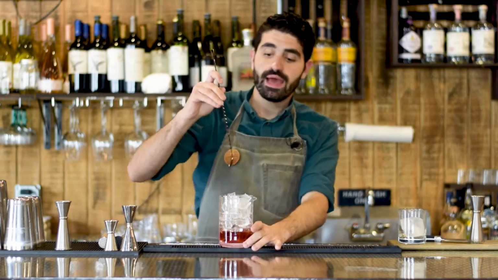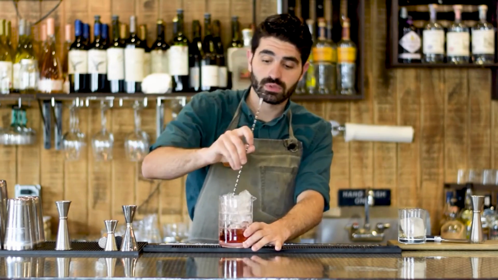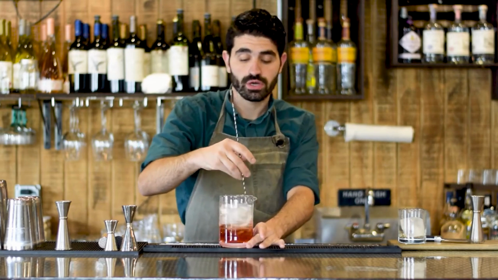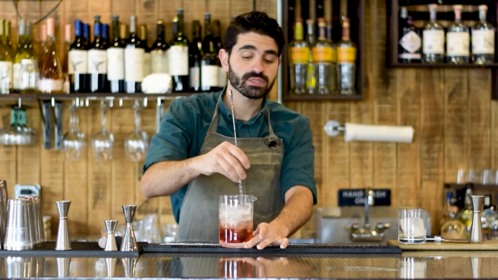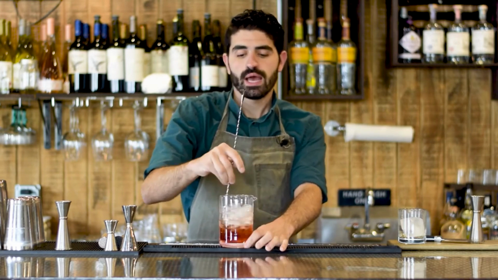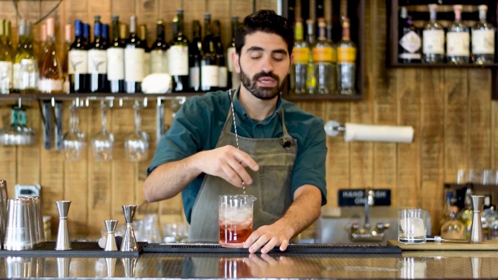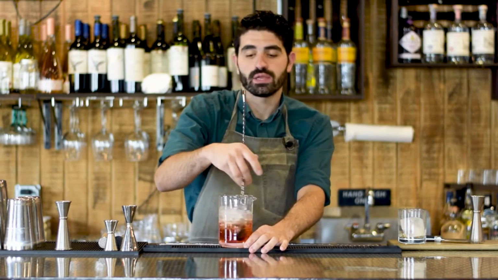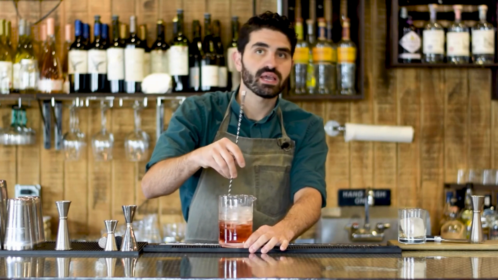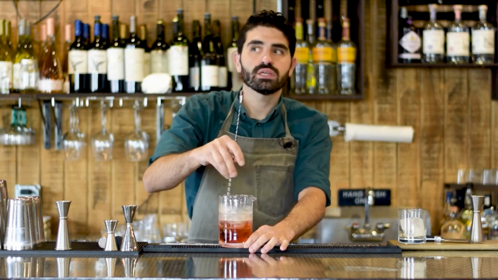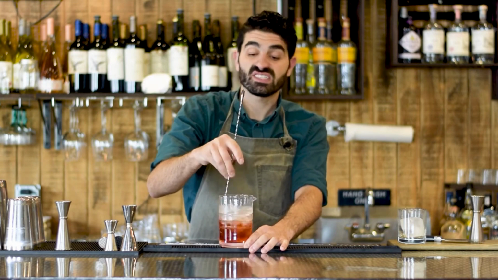So now that we did that, we are gonna add our weighted bar spoon into the side here, and we are going to stir until this reaches the proper temperature and proper dilution. This should take quite a bit. I wouldn't be done right here. You should stir for quite a little while. I would say anywhere between probably 15, 20, 30 seconds.